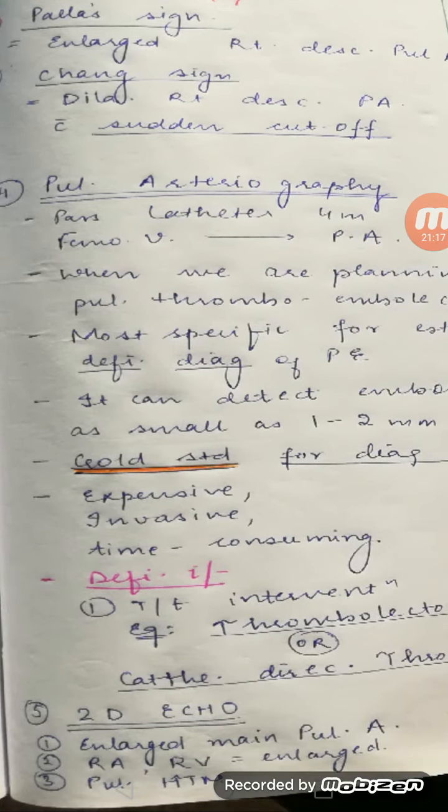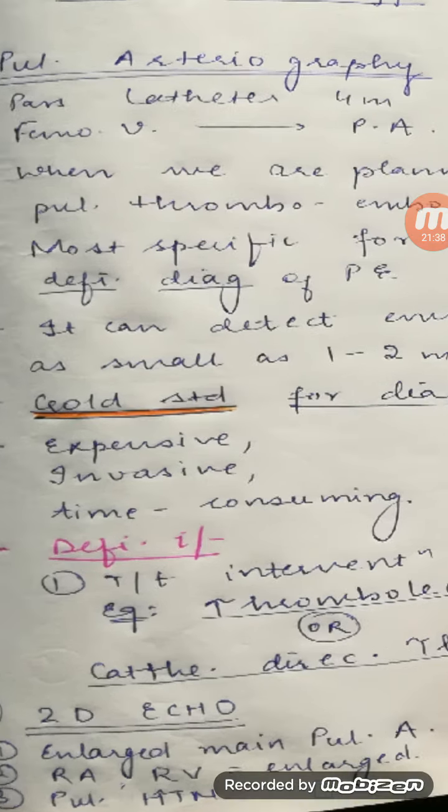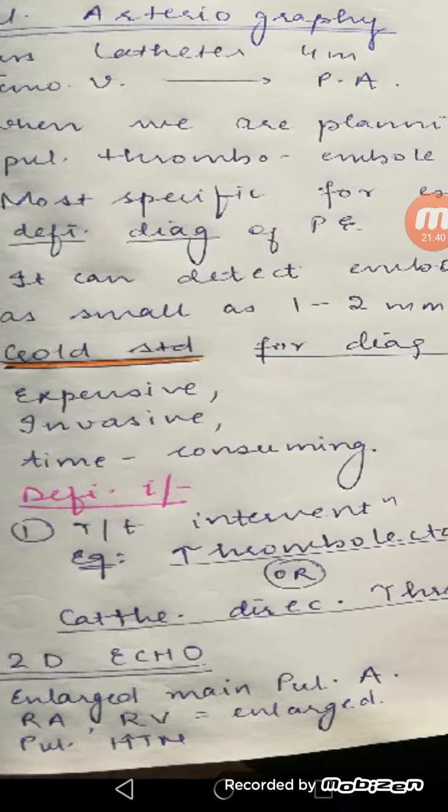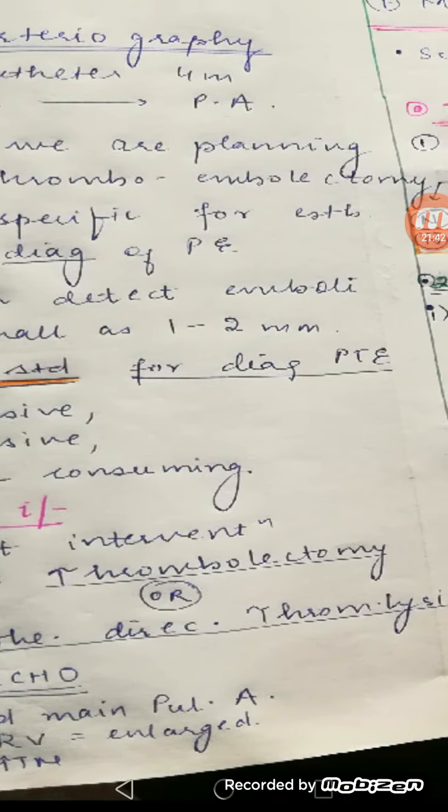One is pulmonary arteriography. Pulmonary arteriography, in this you pass a catheter from the femoral vein all the way up to the pulmonary artery. It is done when you are planning for an intervention such as an invasive treatment, you want to give the patient an invasive intervention such as thrombolectomy. Look at this definitive indication. It is only done when you have to go for a thrombolectomy or a thrombolysis.